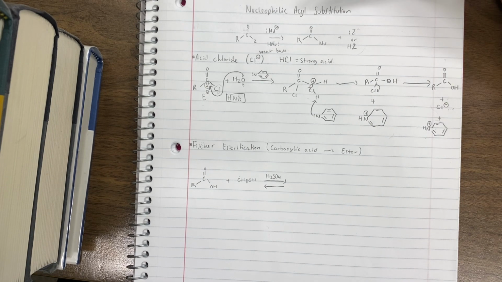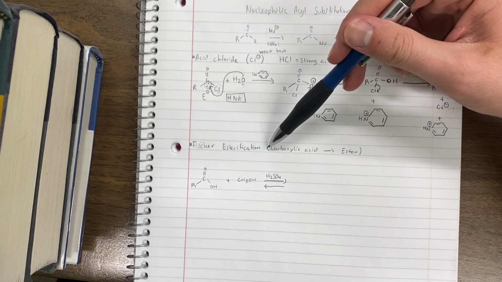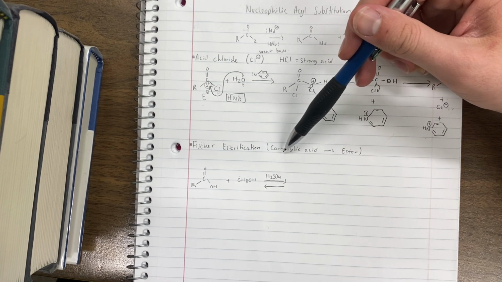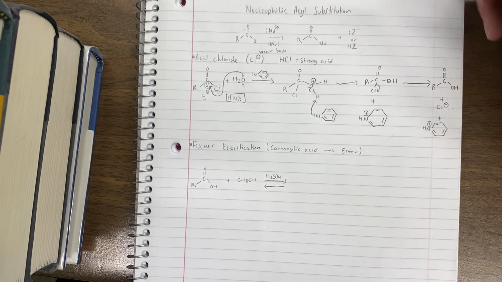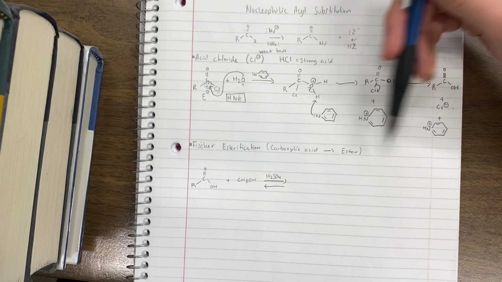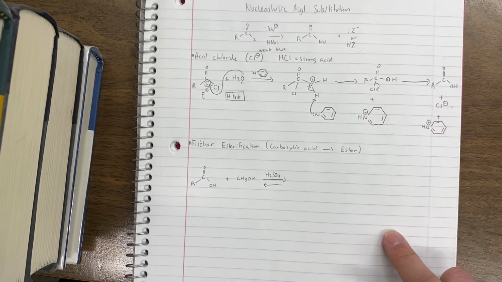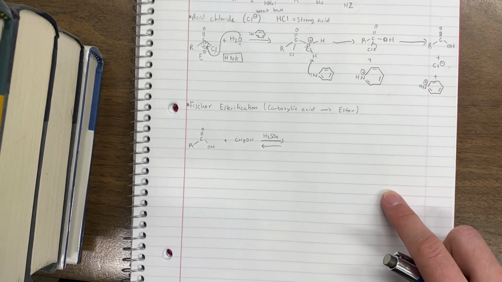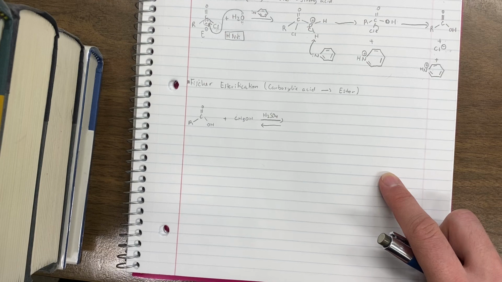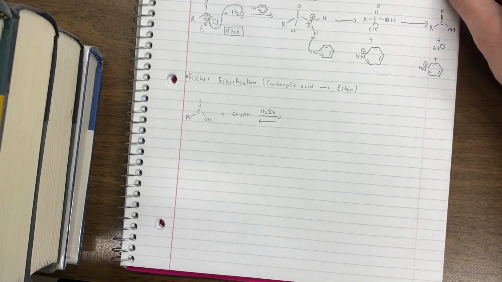Today we will continue talking about nucleophilic acyl substitution, but we will focus on Fischer esterification, which is a carboxylic acid that goes and forms an ester product. This is a little more complicated, with a few more steps, and I will try to explain it the best way I can.